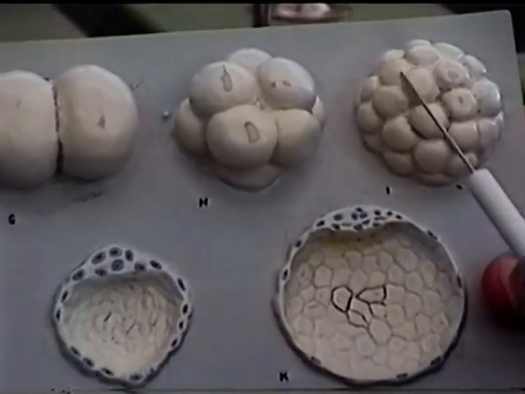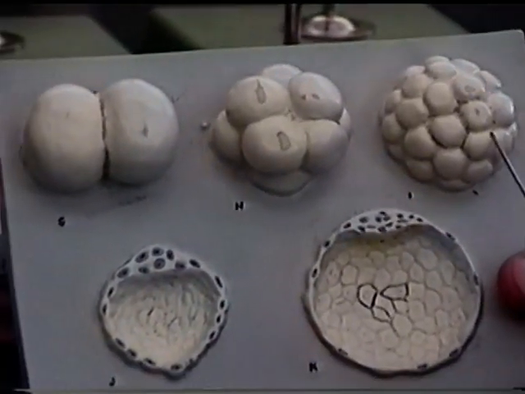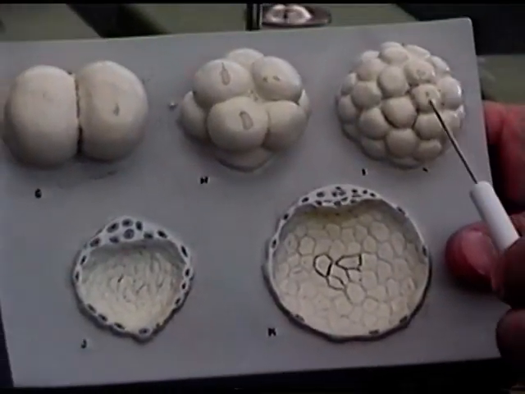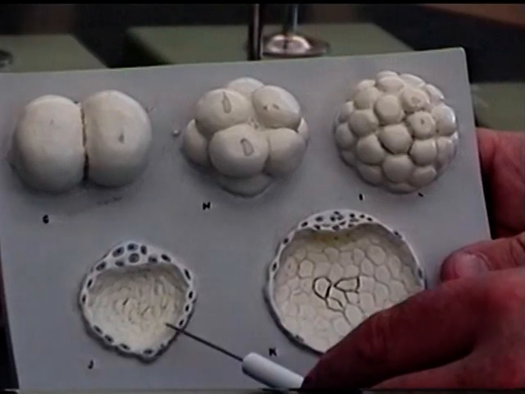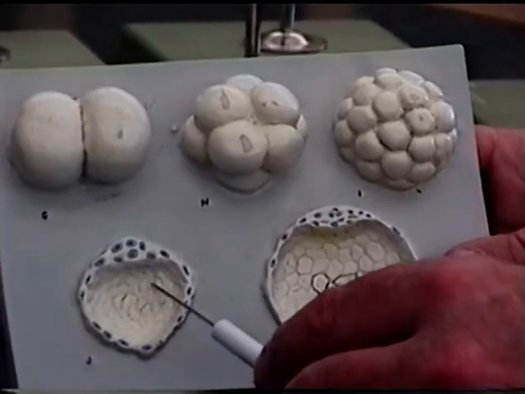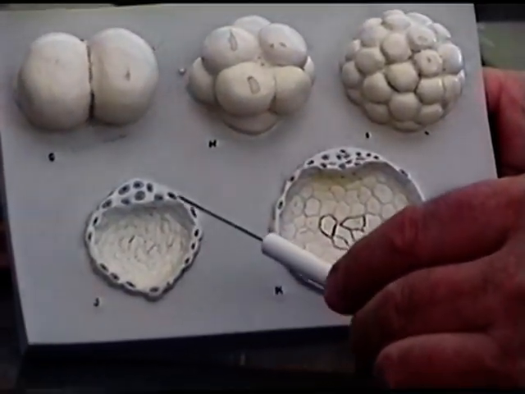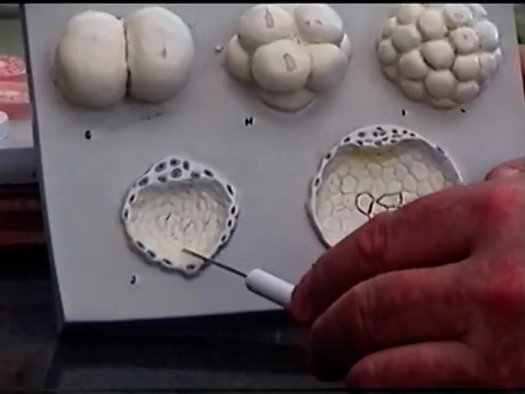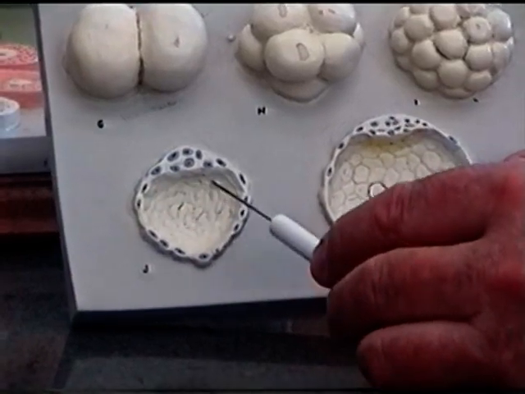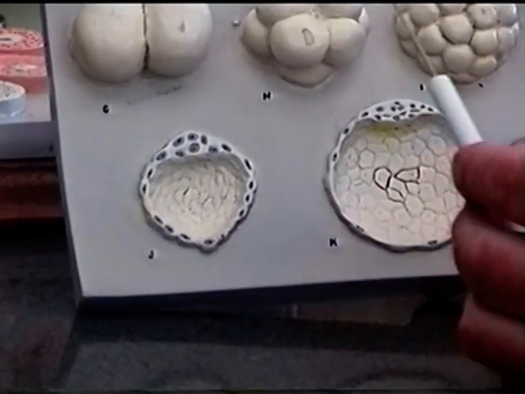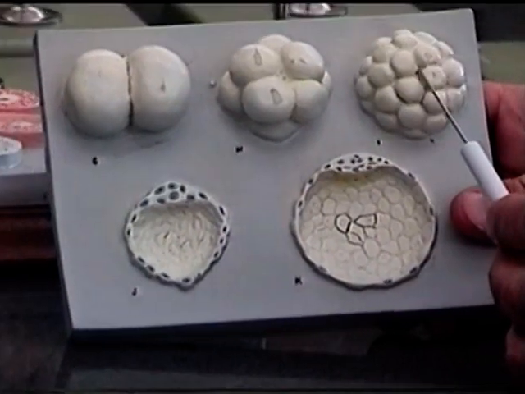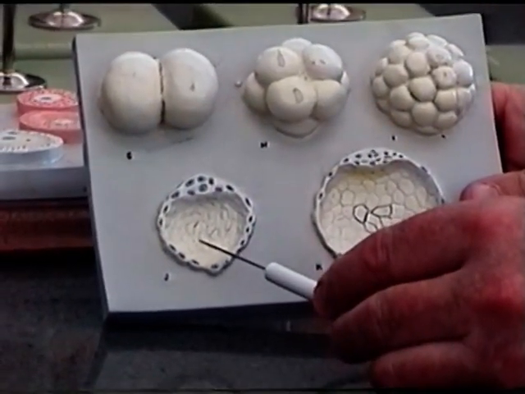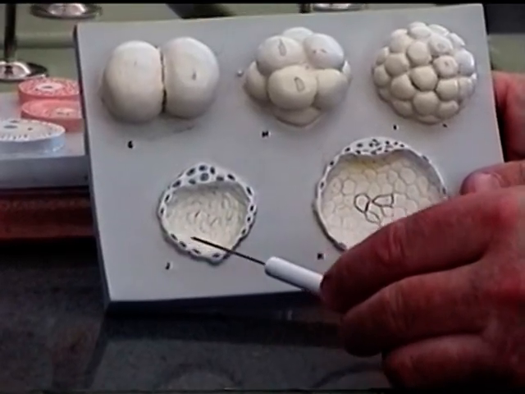call a morula. And then something mysterious happens in that as we continue to subdivide these cells and make them smaller, all the cells migrate to the surface, and we end up with a hollow ball that we call a blastocyst. And the space inside of that's called a blastocele. So we're going to go from a solid ball of cells, a morula, to a hollow ball of cells that we refer to as a blastocyst.